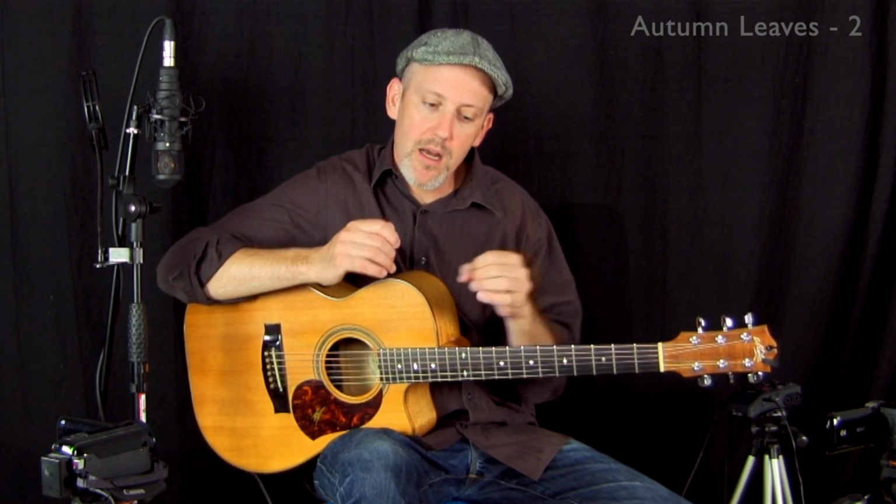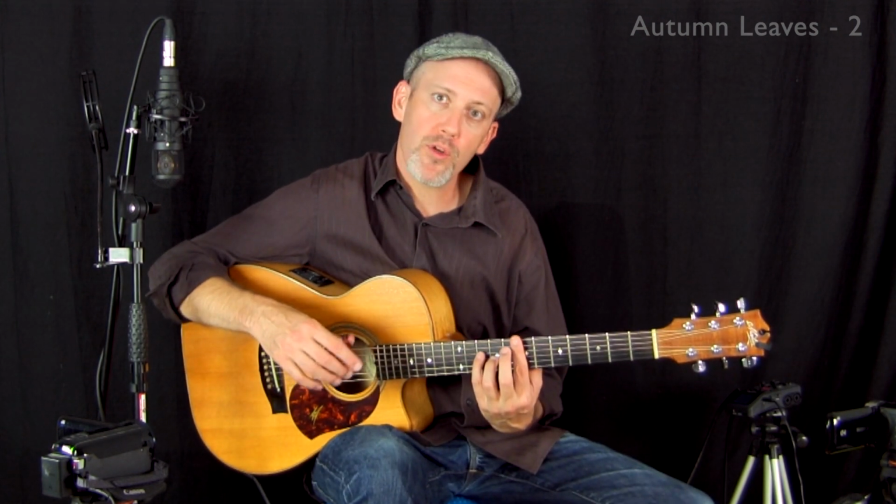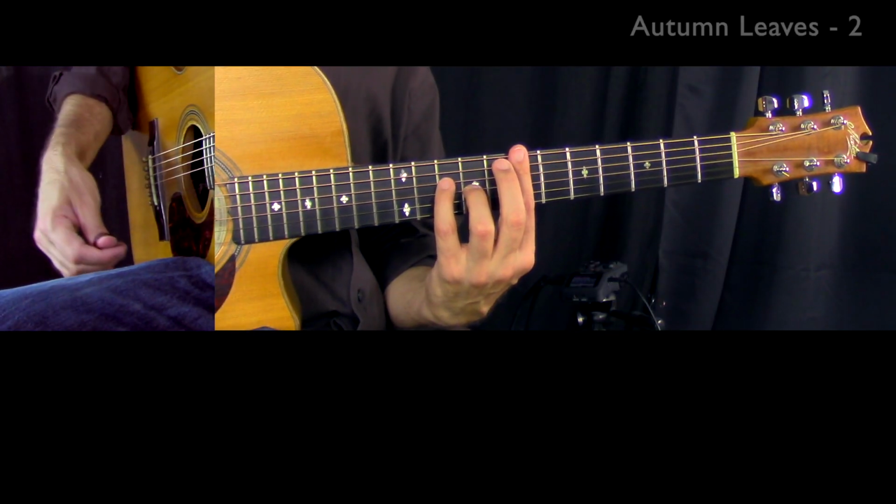So you see the structure, this is rubato, meaning it's out of time and it ebbs and flows. And so the structure is just based on the chord shapes and sort of the idea of how to get into it and how to get out of it. So this is the intro to the intro. I'll play it for you once straight through. Okay, here we go.